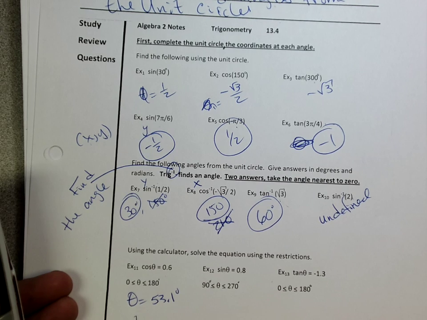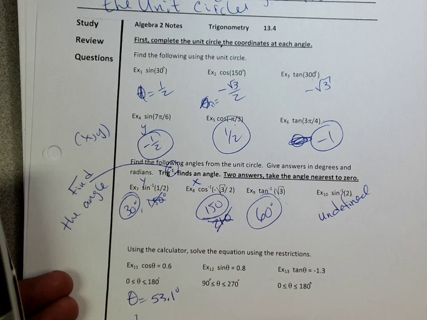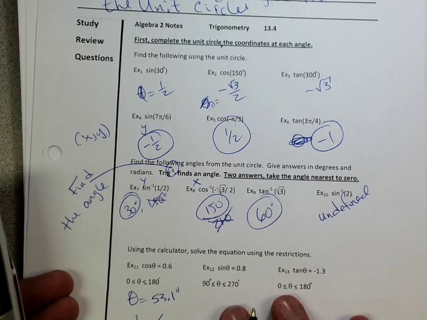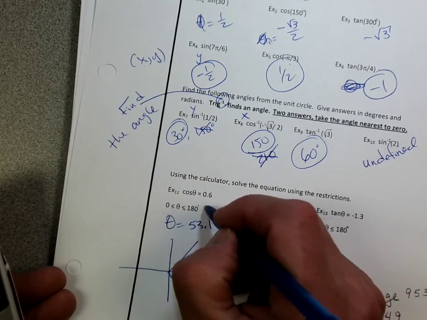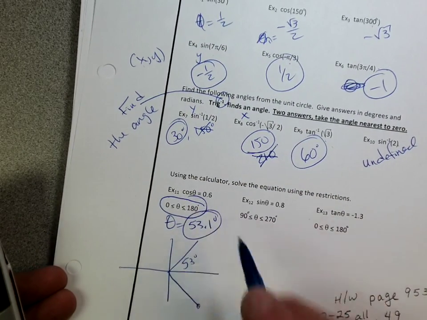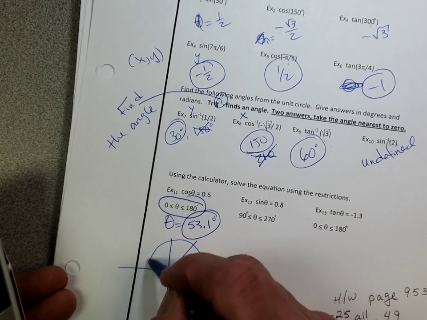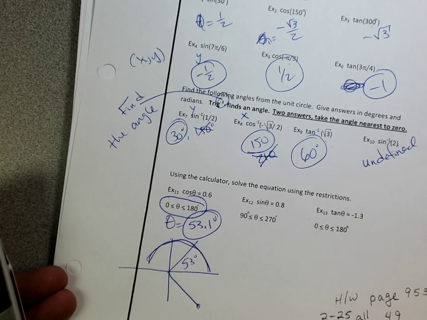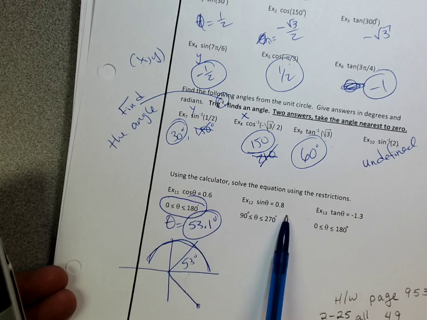If I look at 53, it is here, and there would be another one over here. But if I'm between 0 and 180, that's my only answer. There's another one down here, but we don't need that one because we want only the angles between 0 and 180, okay?